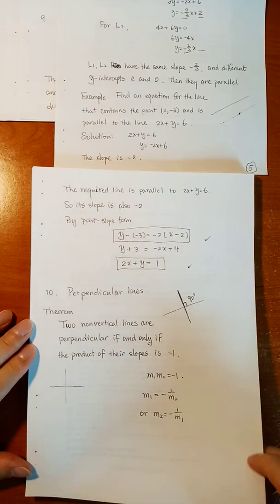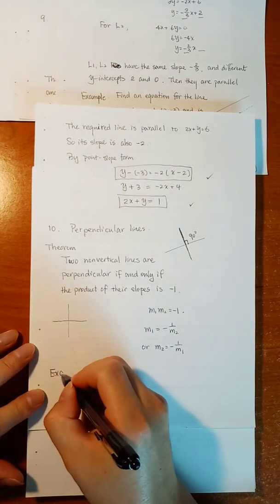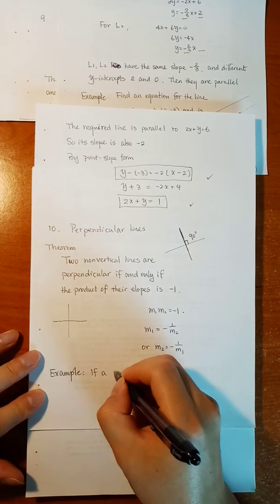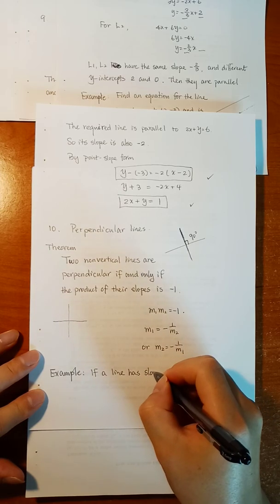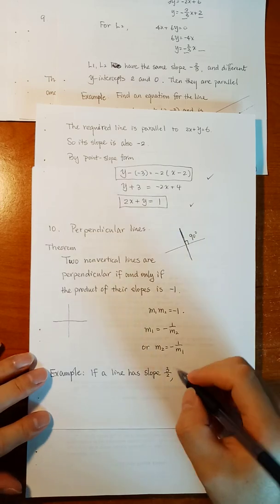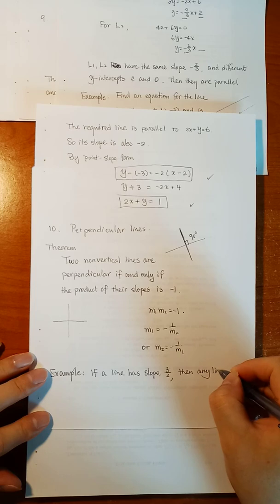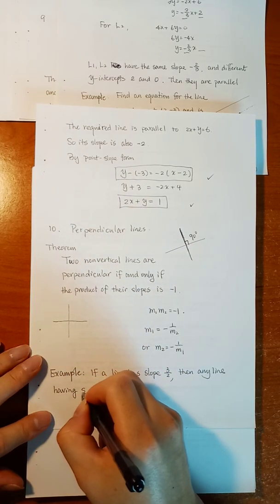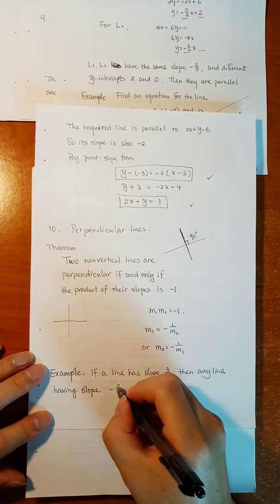Okay, the simple example will be the following. If a line has slope three halves, then any line having slope negative 2/3 is perpendicular to it.